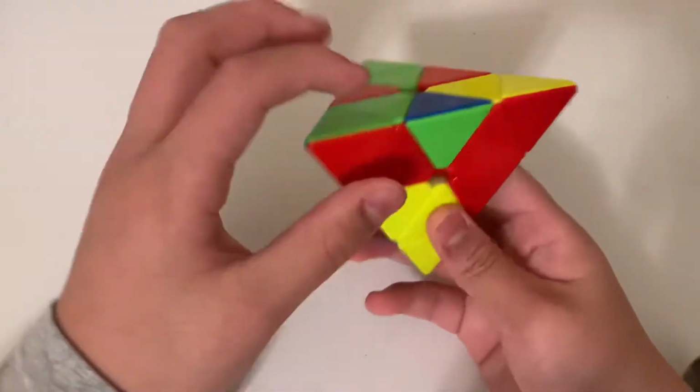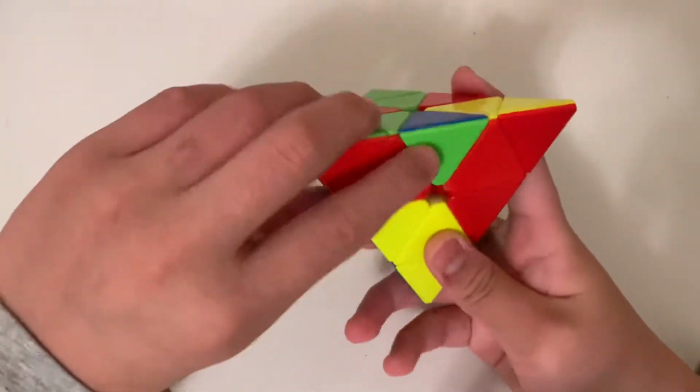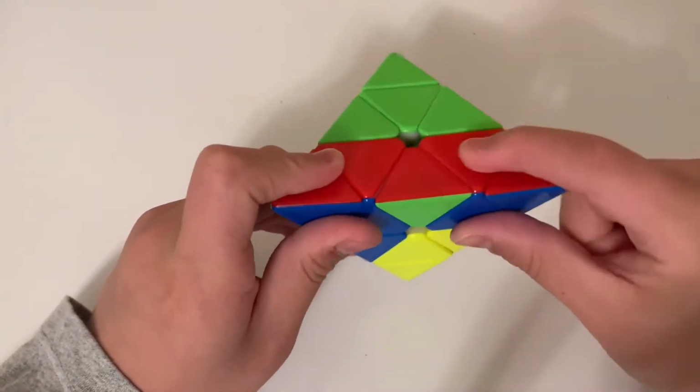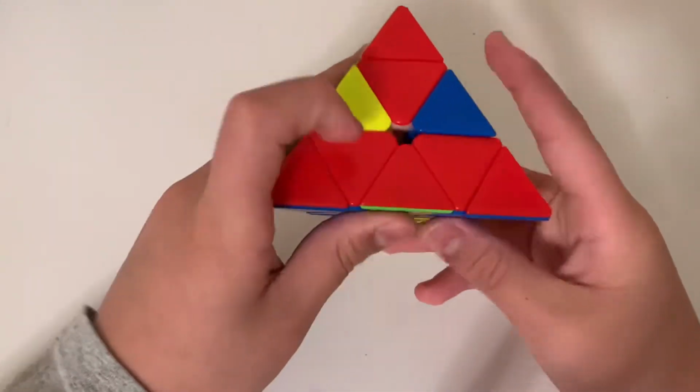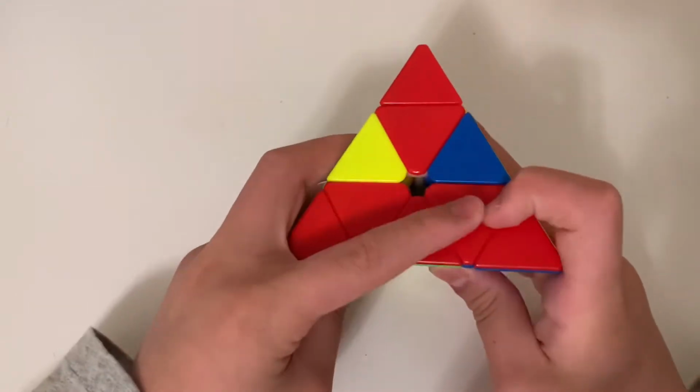So you're trying to make all of these red pieces on this layer over here. We're just going to move this up, so this cross piece is correct. Move this up, so this cross piece is correct. And this up, so all of these are matching. After we finish that, we're done with the cross.